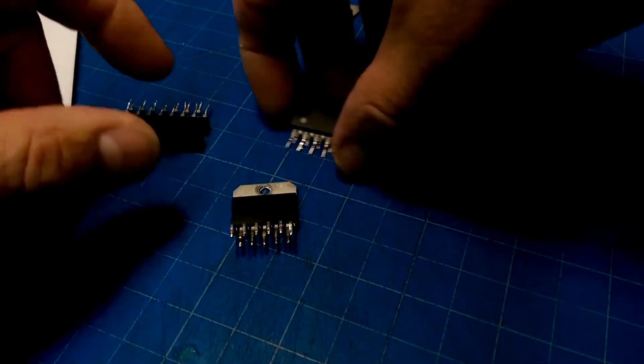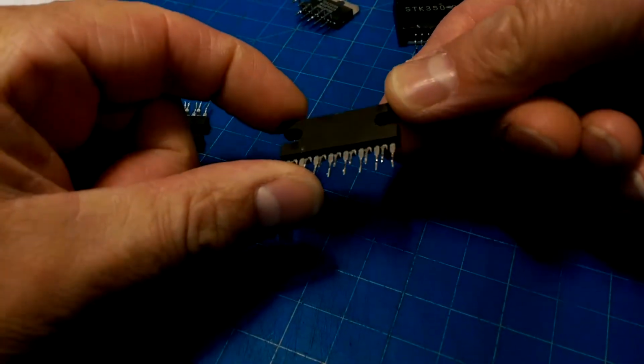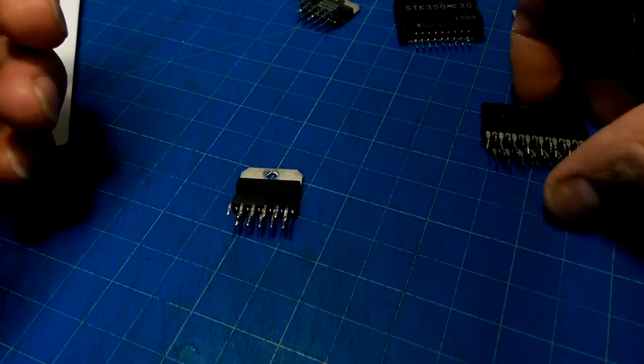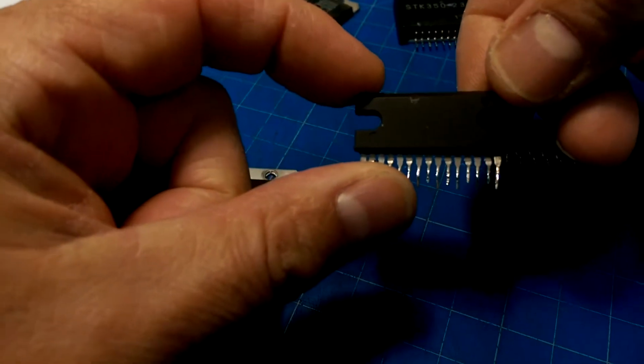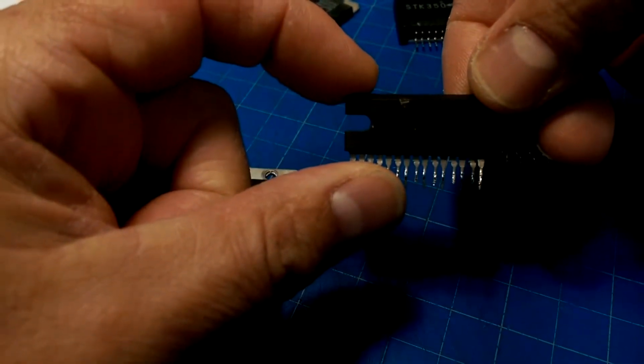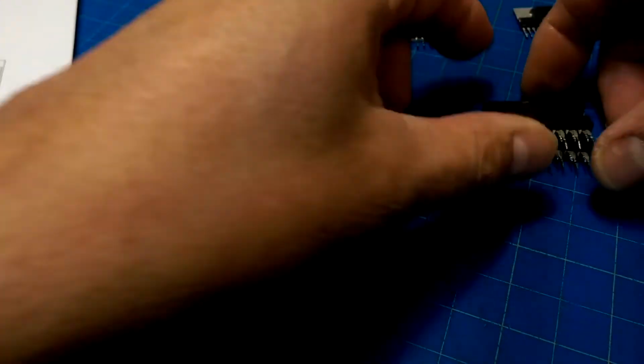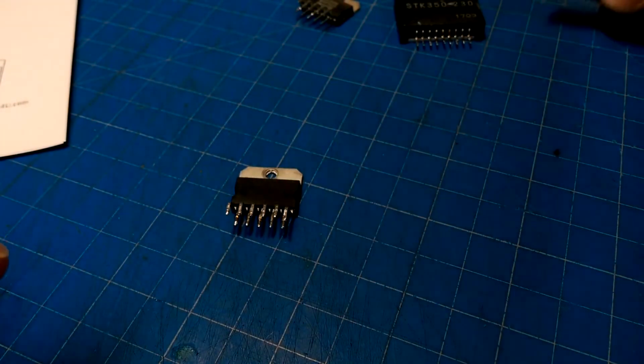So here are some audio ICs that I pulled out of salvage stuff. There's a pair of Japanese NEC PC2581Vs. Couldn't find a data sheet on that. No, didn't look that one up.